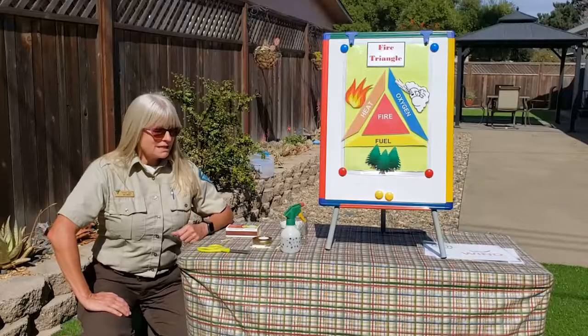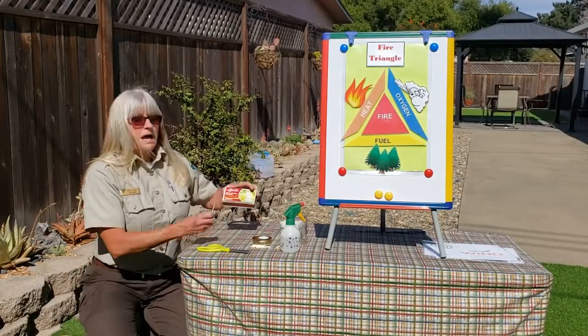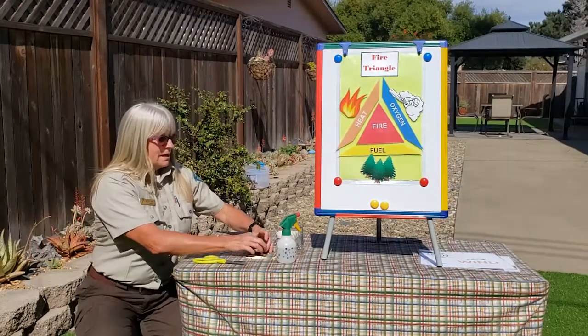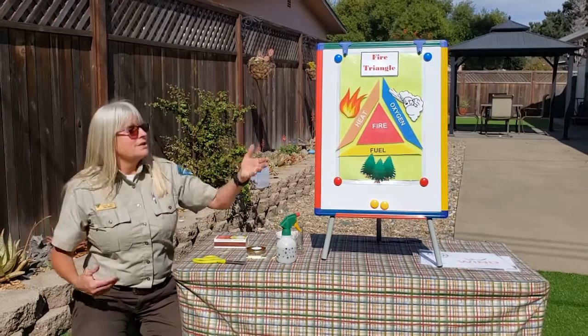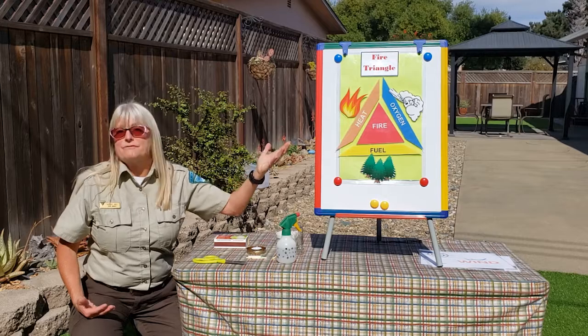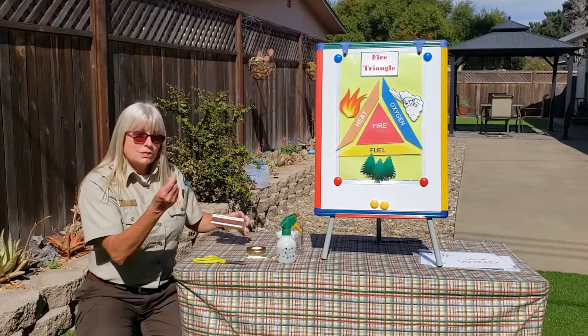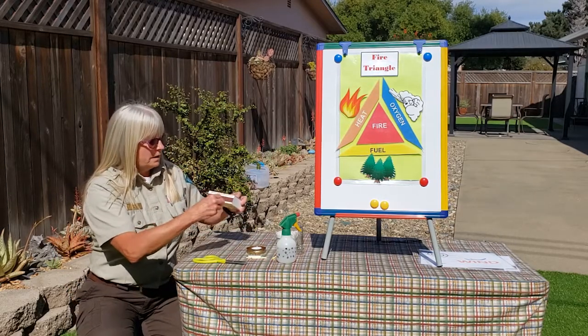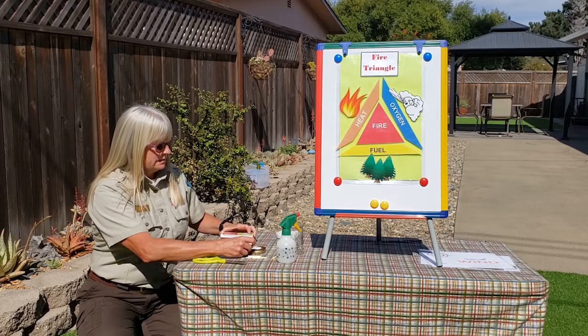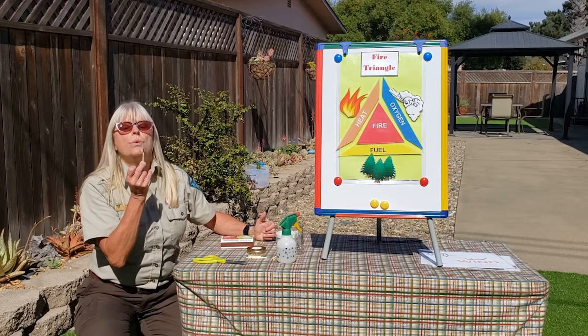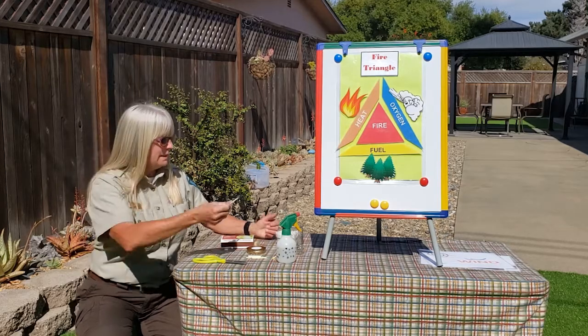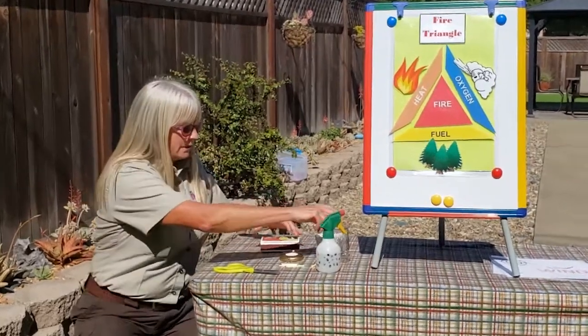So now for our scientific experiment, I have heat, I have fuel, which is our candle, and we're breathing oxygen. So I have the three sides of the fire triangle. So for starters, we're going to apply heat to the fuel and too much oxygen, and the fire goes out.